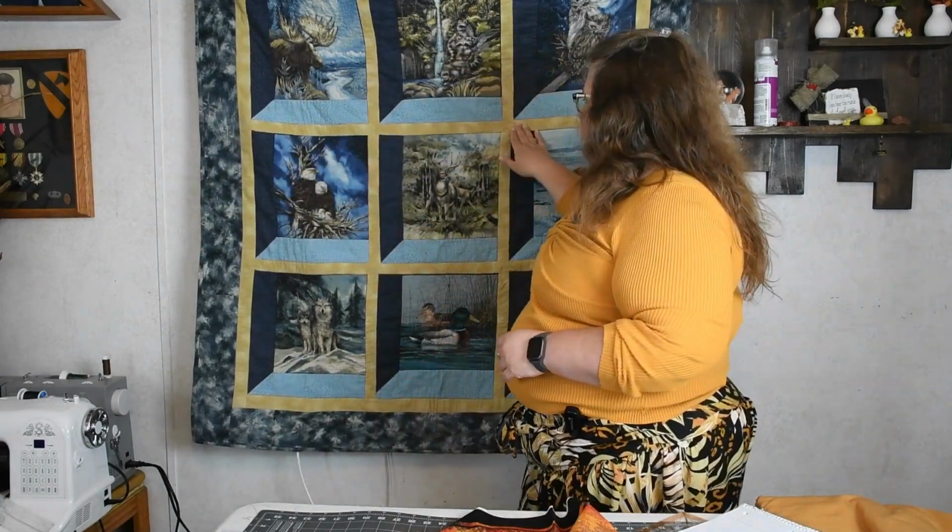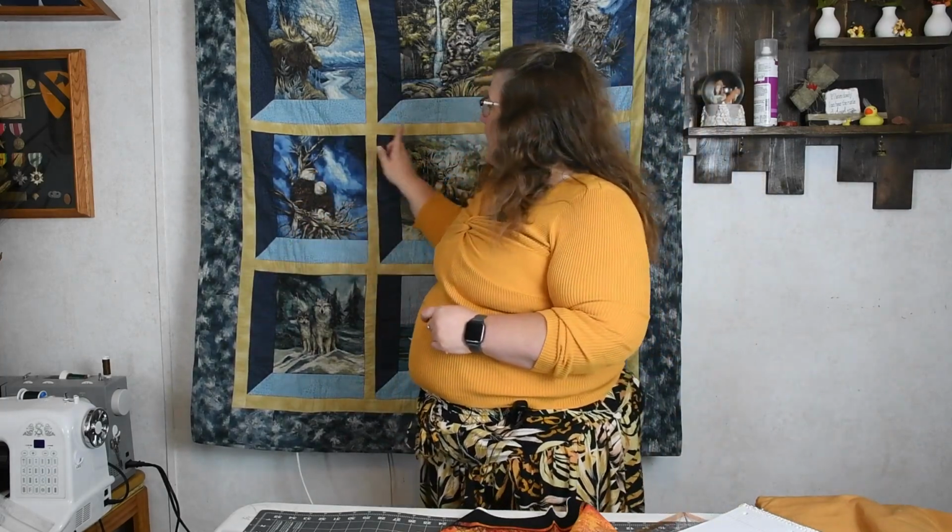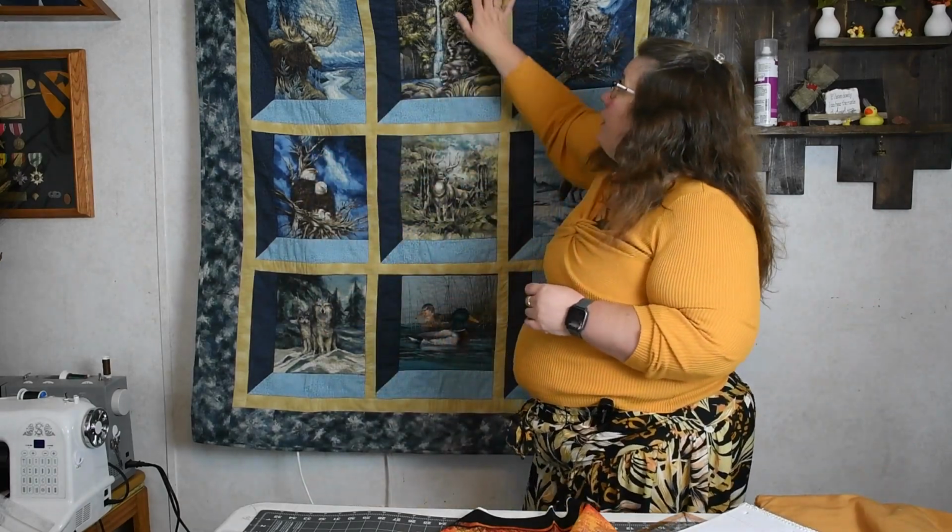Then I'm looking to see what kind of border. So what kind of border do I want? I'm going to do a thin border, which will be this tan all the way around. But I'm going to be using black. And I'm going to use that as a 1 inch as well. So it's going to be just a thin border. And then from there, you'll design what you want for your outer border.